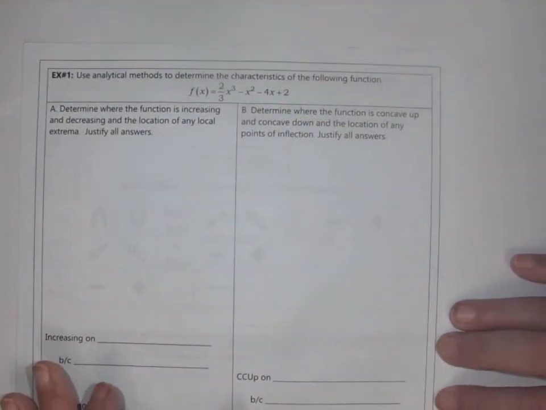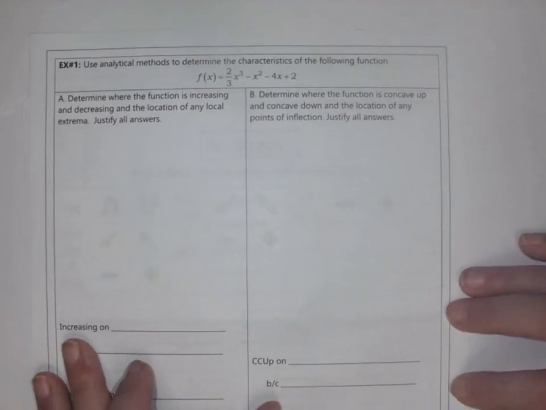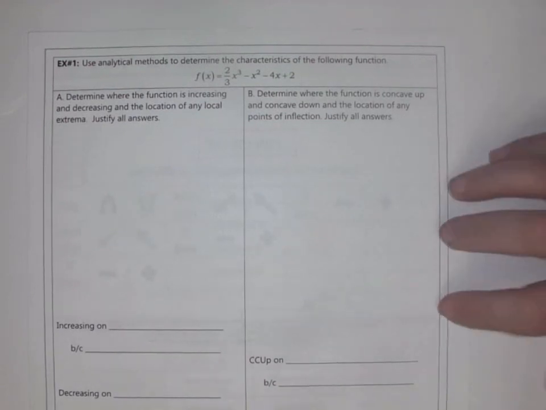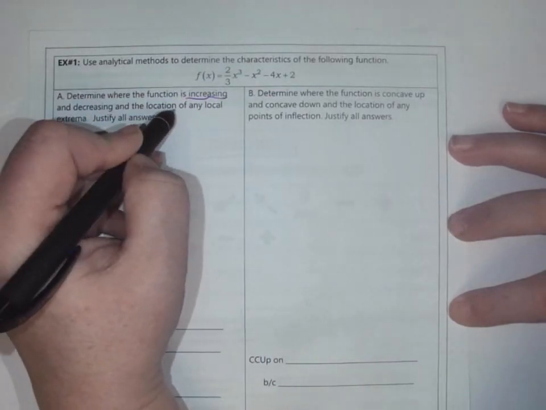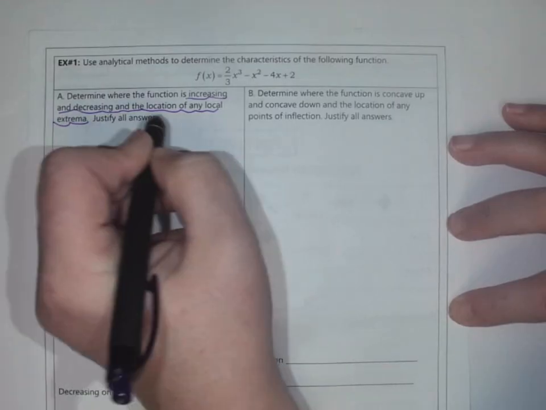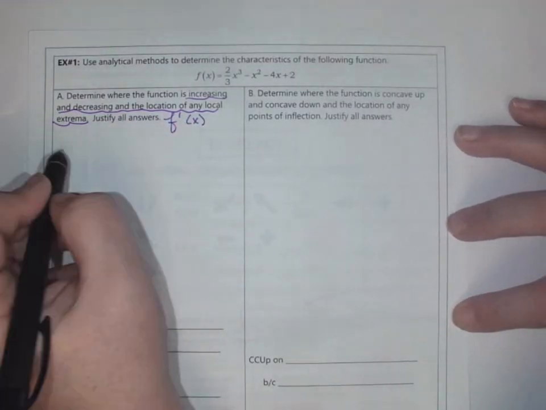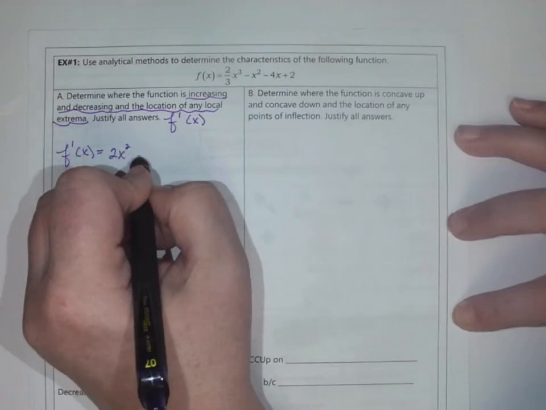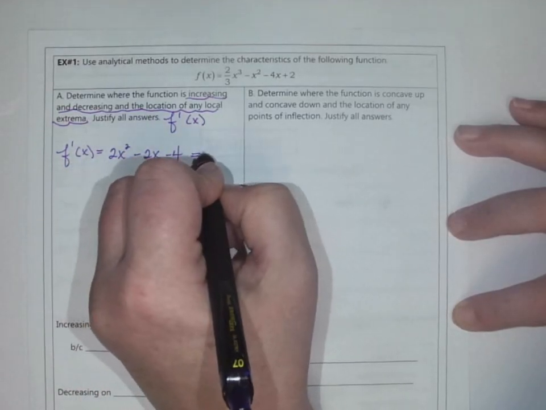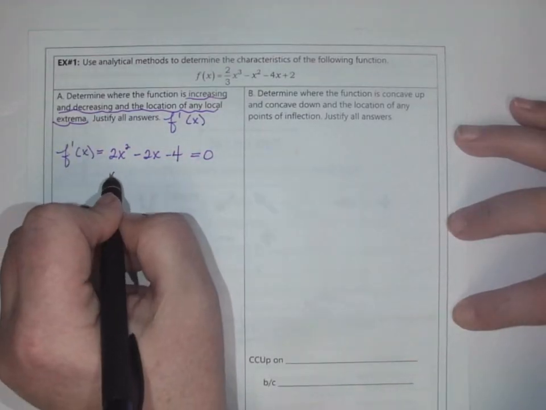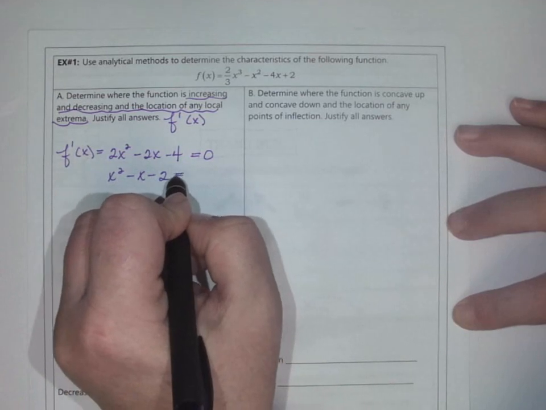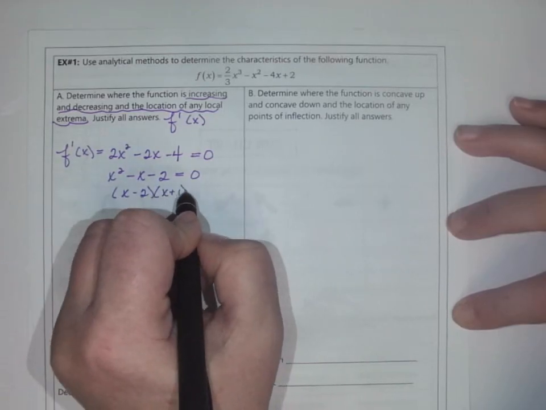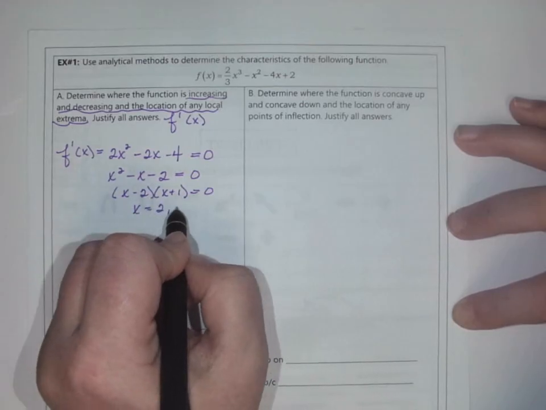Here we've got 2/3 x cubed minus x squared minus 4x plus 2. So we're going to do algebra to be able to identify where we are increasing, decreasing, concave up, concave down. Now remember, increasing, decreasing, and any extrema all come from the first derivative of x. So we need to find f prime of x. We're going to take the derivative of this, which is 2x squared minus 2x minus 4. We want to set it equal to 0. I'm going to divide by 2, so I have x squared minus x minus 2 equals 0. If I factor, x minus 2 and x plus 1 equals 0, so x equals 2 and negative 1.